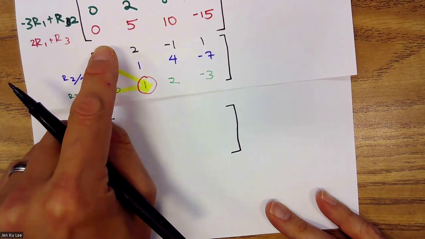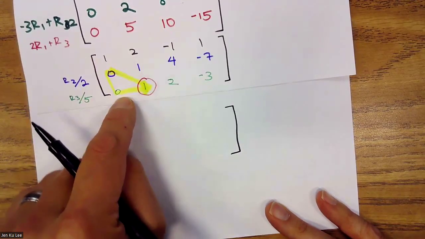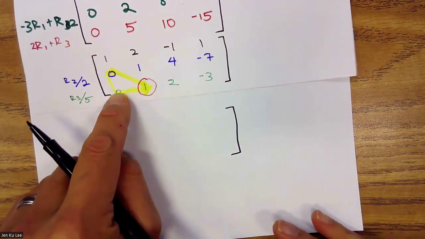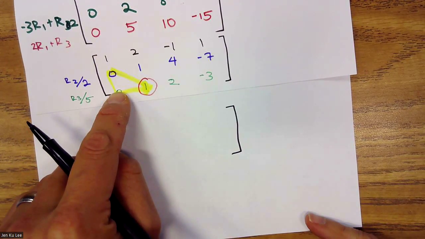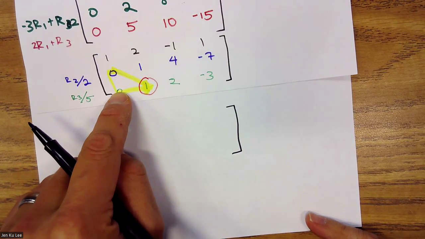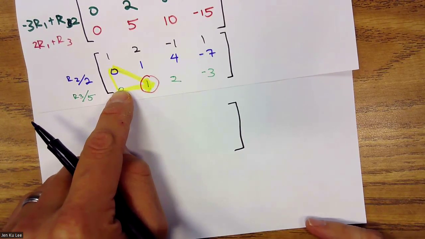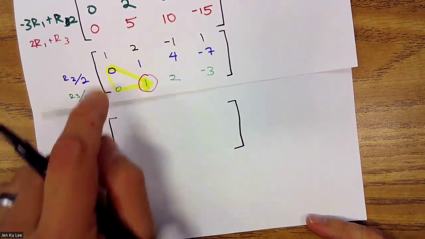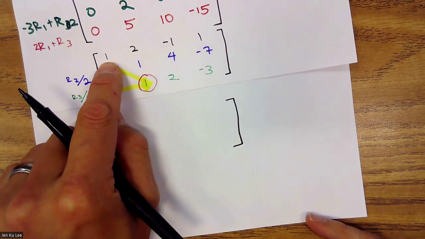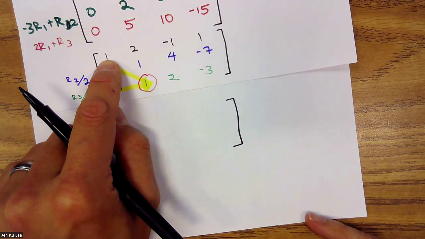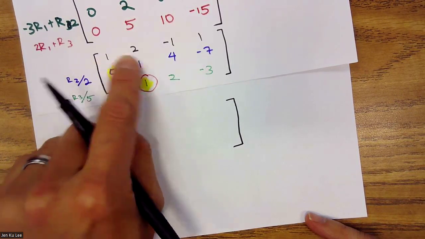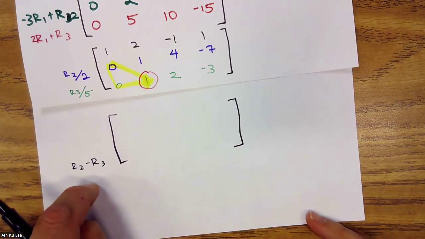Okay? If you do anything here, you're going to mess this 0 up. Does that make sense? This is no longer going to be a 0. It's going to be whatever you're adding 1 to, or you're multiplying 1 to. Yeah? So you cannot use row 1 here.